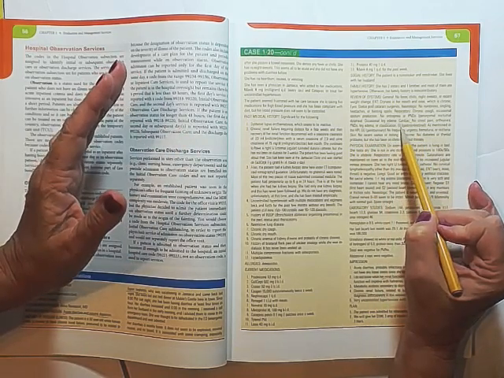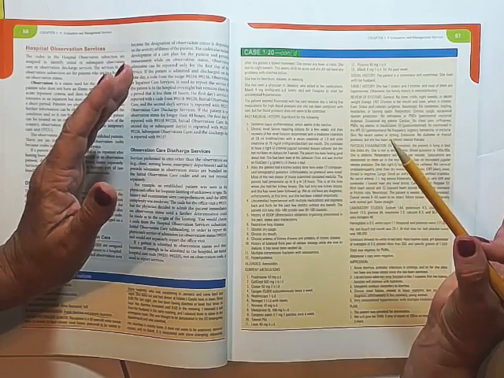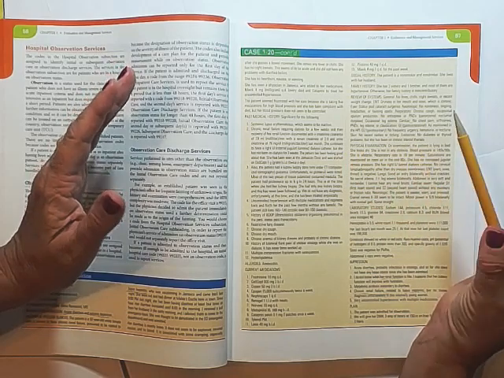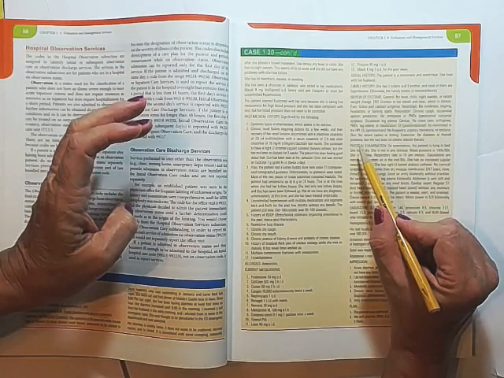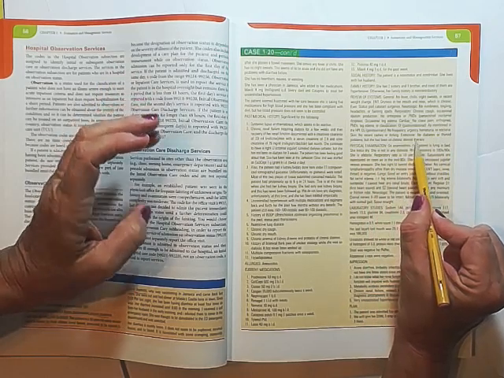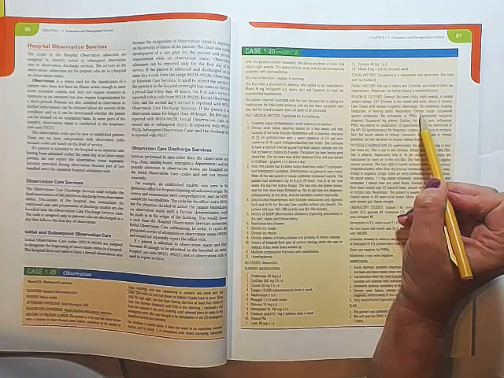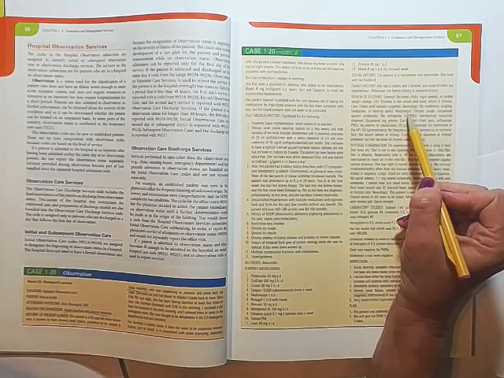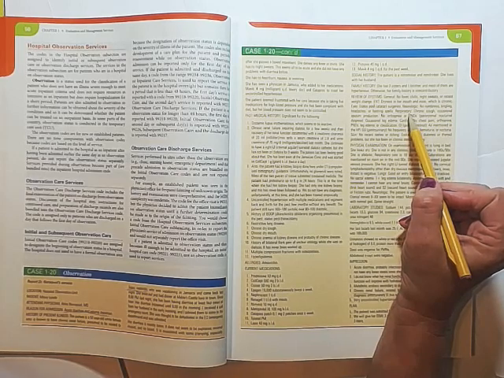GI, 6. GU, Skin is 8. Endocrine is 9. Thyroid goes in that. So I missed one again. How do I miss that? You guys are probably yelling it at me at home. Let's see, which one did I miss? So we've got general, eyes, cardiovascular, respiratory, GI, GU, skin, neurologic, endocrine.